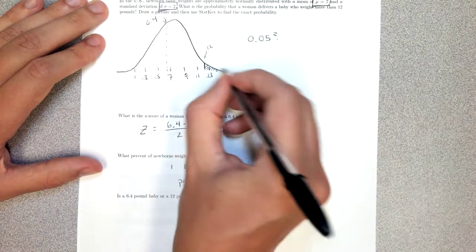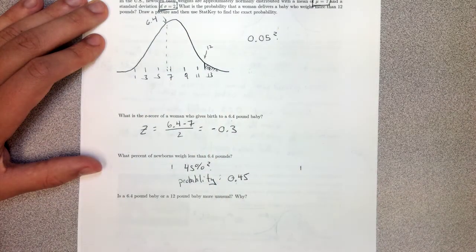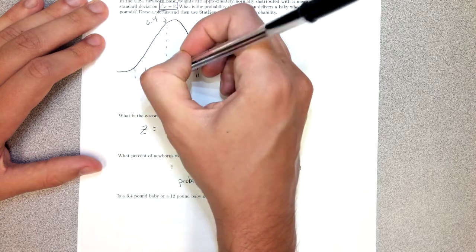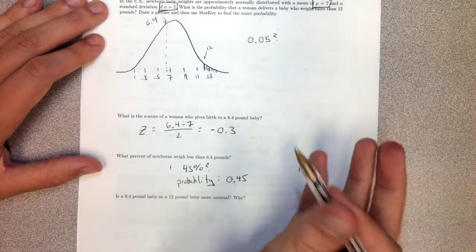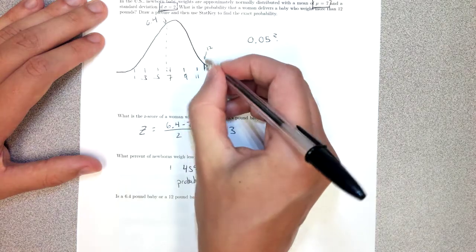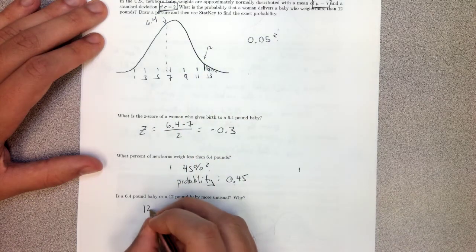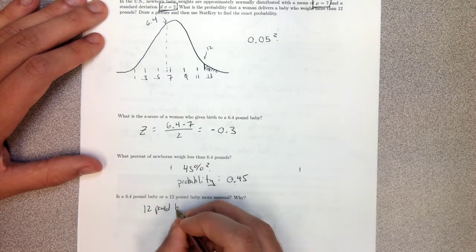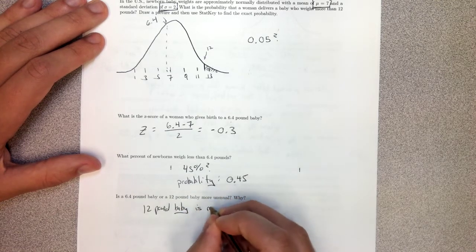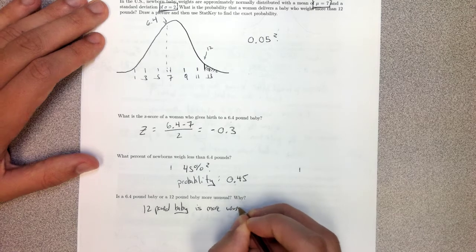Because if it's farther into a tail on either end, that means that it's pretty unusual. Whereas something that's near the mean or near 7, that's not really unusual at all. That's very close to what the typical average baby weight is. And so in this case, we could easily see that the 12-pound baby of that poor mother is more unusual.